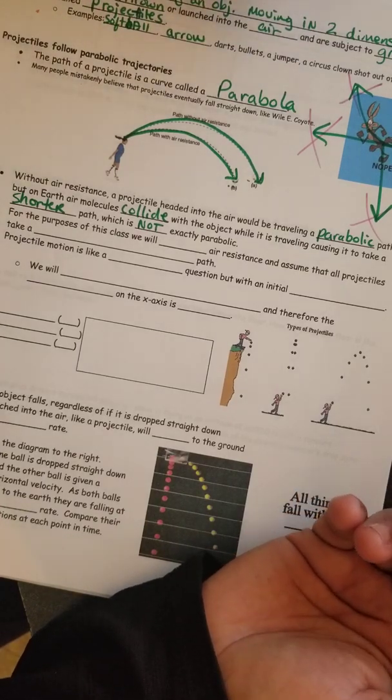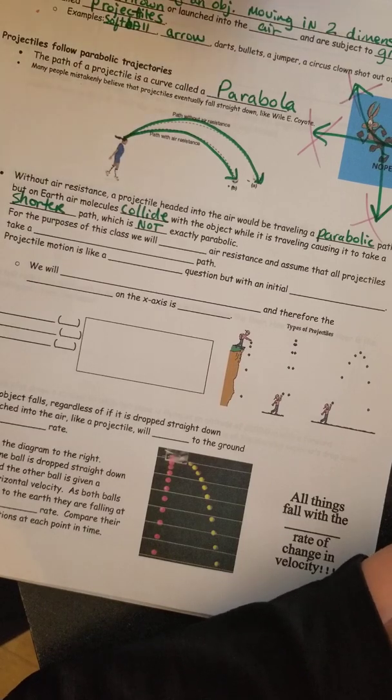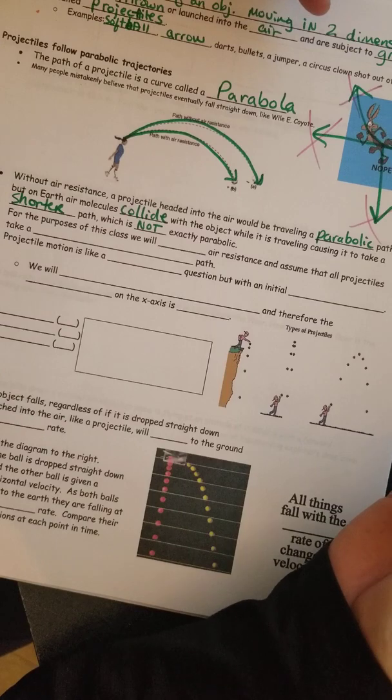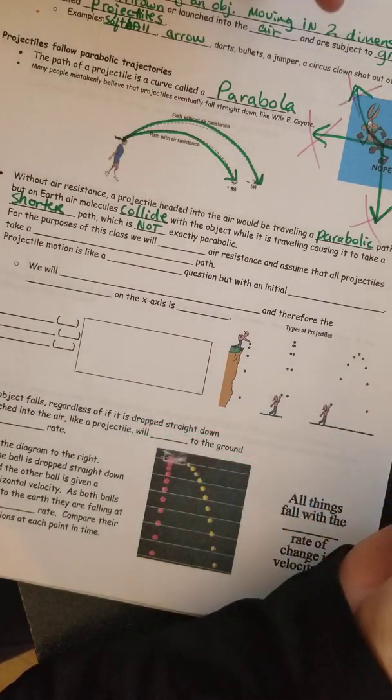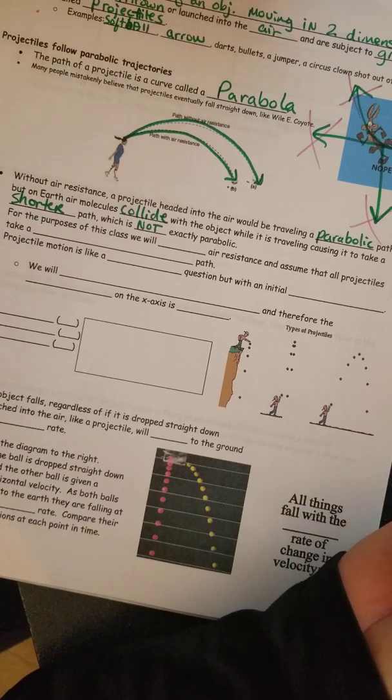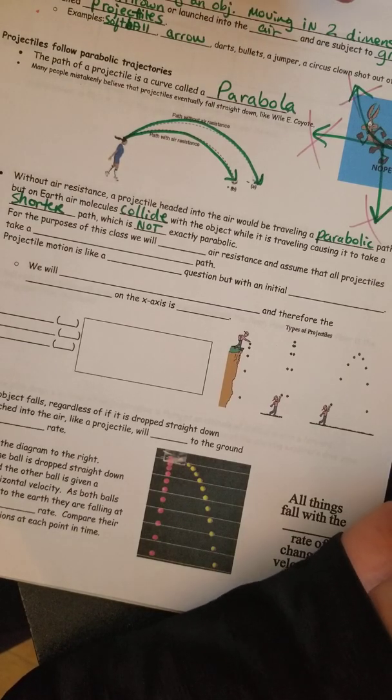Does it matter in some things? It does. It matters for airplanes. It matters for having rocket spaceships go into outer space. It matters for figuring out the parabolic path that a satellite is going to take as it travels around the Earth. So yes, it does matter, but it's not that big of a difference.